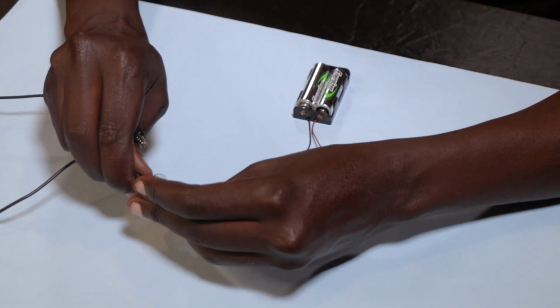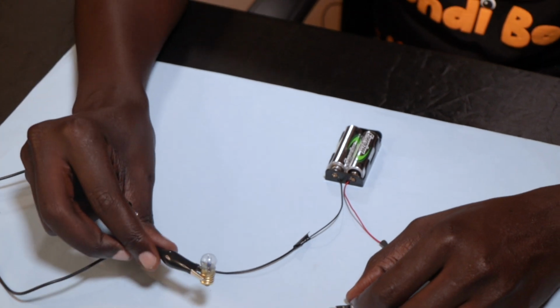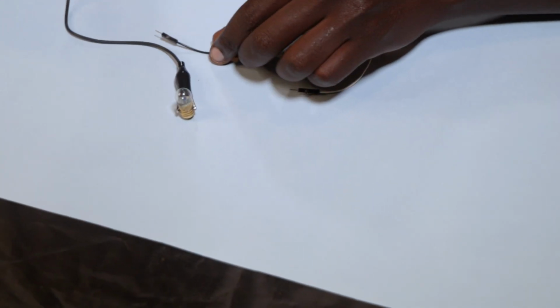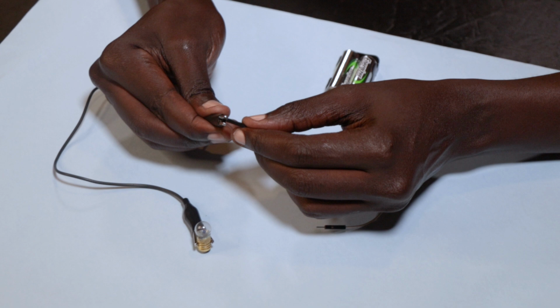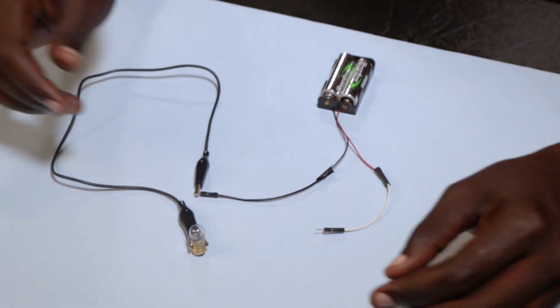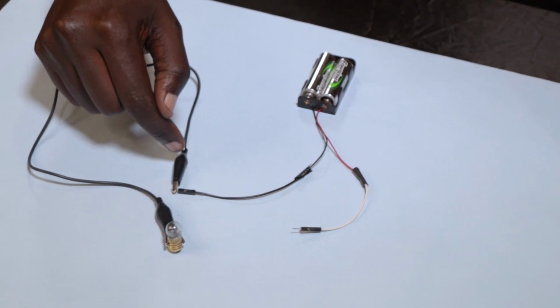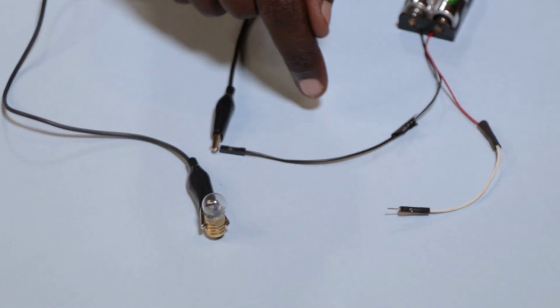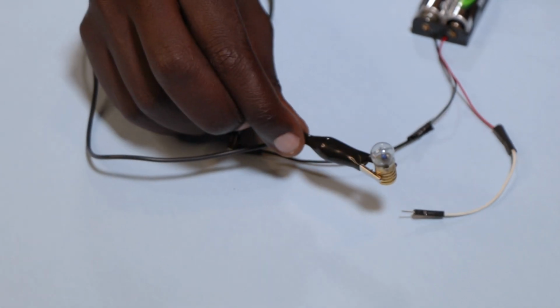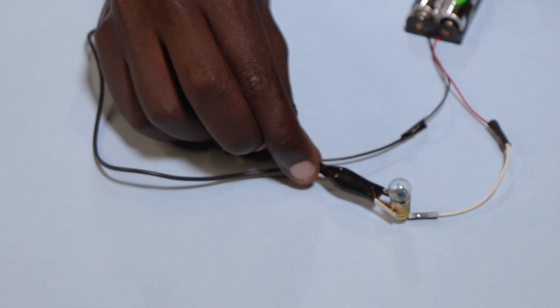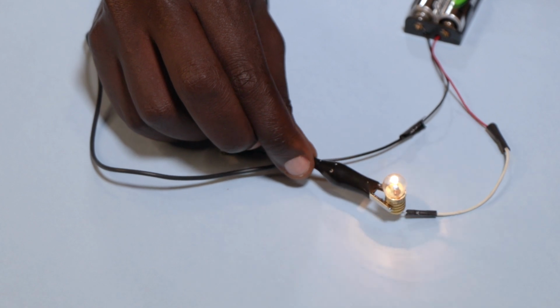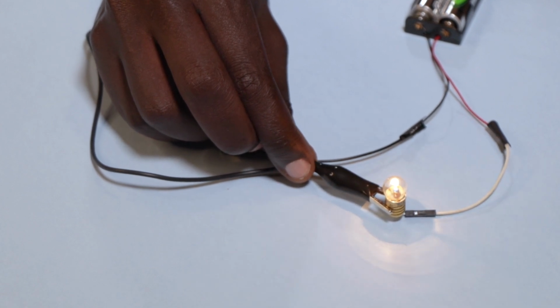So in this case, I am just going to make it very convenient to hold this like that. All right. And then I'm going to connect this side to this side like that. So now it's very convenient that this bulb is sitting like that and this current is flowing. So if I just get that and put it there, we see electrical current flowing.